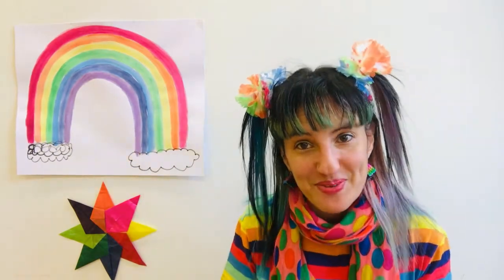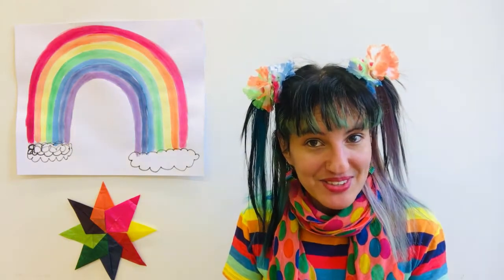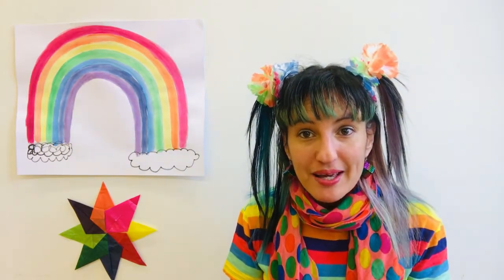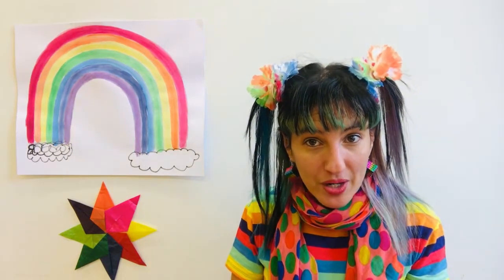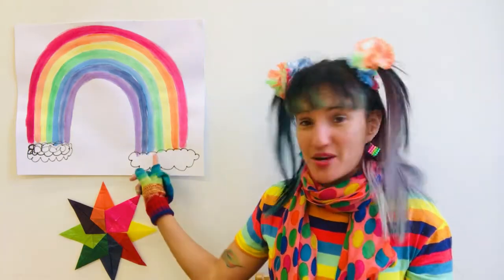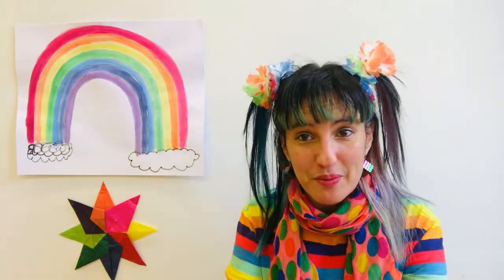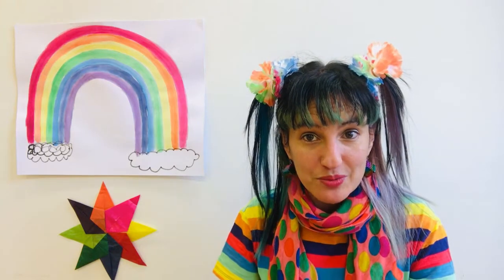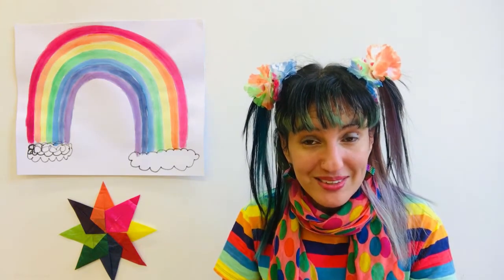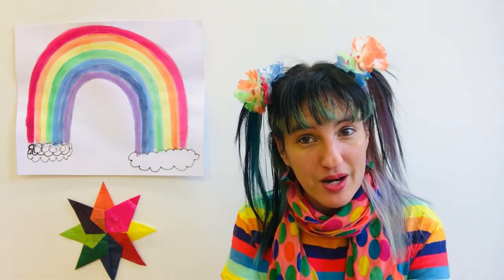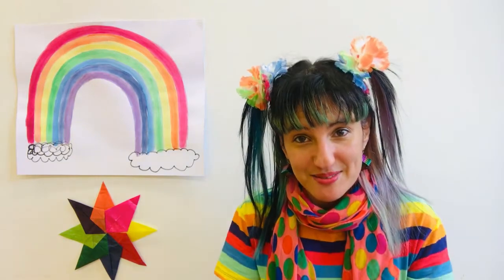And another fun thing, because St. Patrick's Day is coming up, did you know that leprechauns also have their pot of gold at the end of the rainbow? So the next time you see a rainbow, you might also see a leprechaun's pot of gold if you go to the end of it.